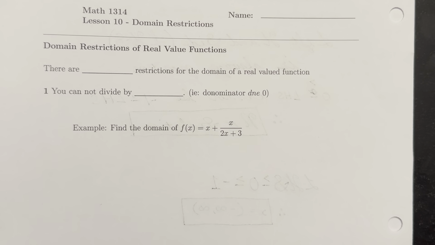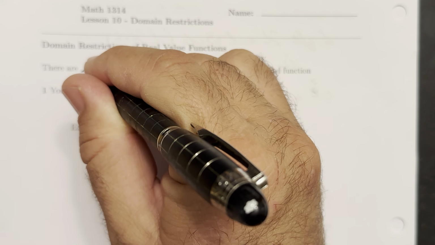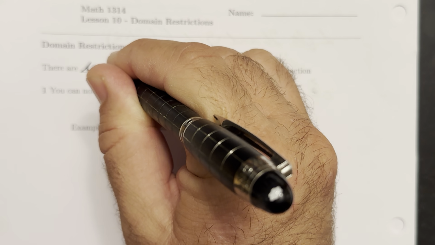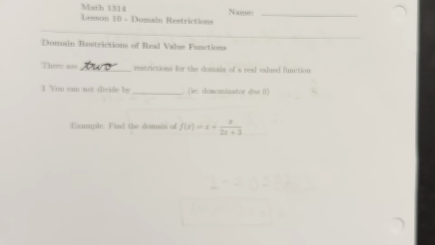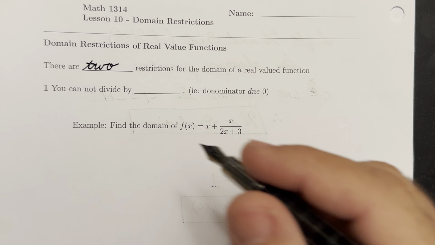Hey class, so today we're going to go over domain restrictions. These would be domain restrictions for real valued functions. Now there are going to be two types of restrictions for the domain of real valued functions that you will need to know for this class.